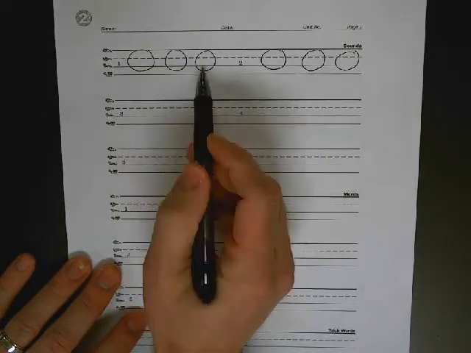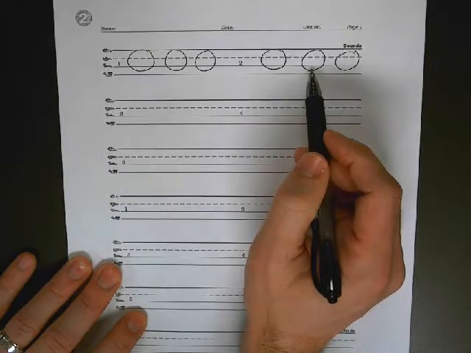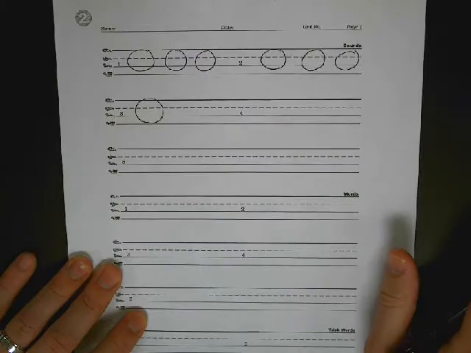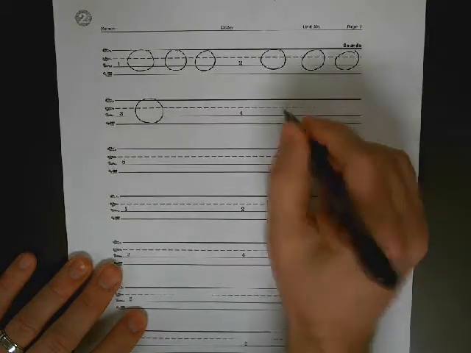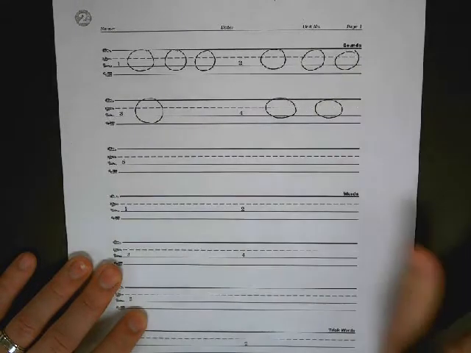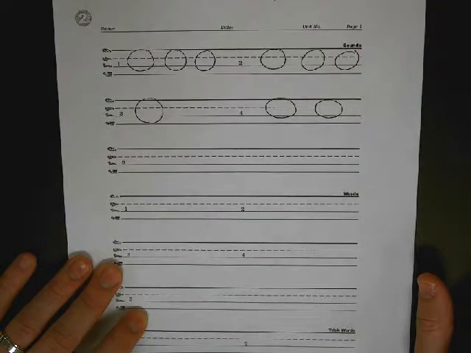So number 1 is E. Number 2 is er. Number 3, R. What letters make the R sound? R. Number 4, or. There are 2 combinations of letters that make the OR sound. Or.